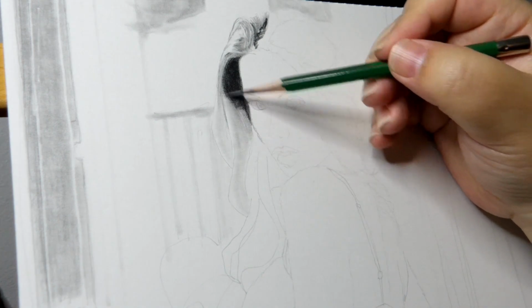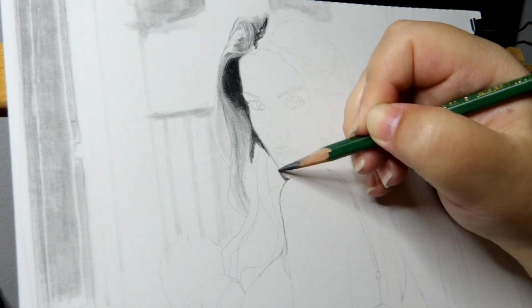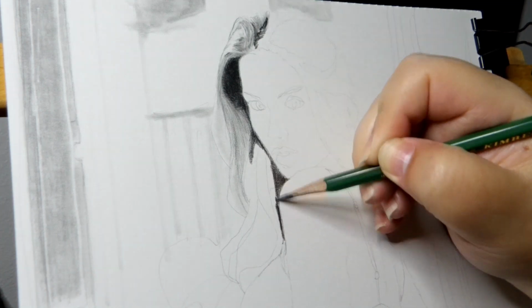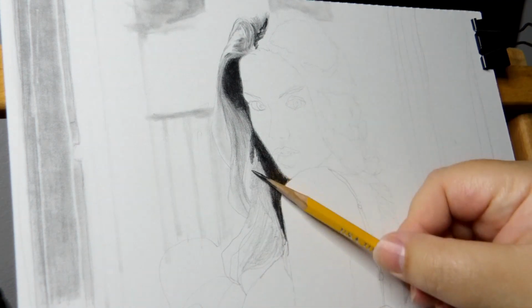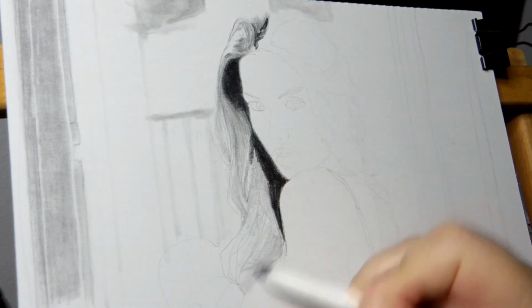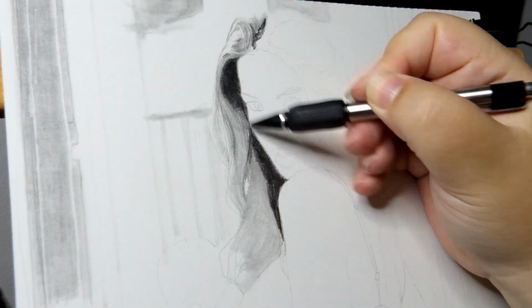Drawing the hair is simply a process of laying tone, pulling up the highlights, and adding back the darker strands. Repeating this technique gives the hair depth and volume when viewed up close.